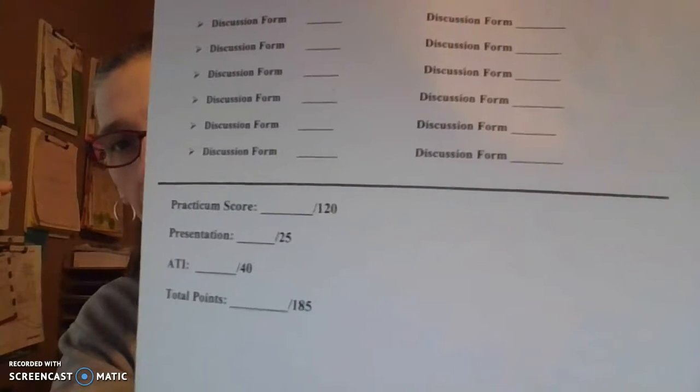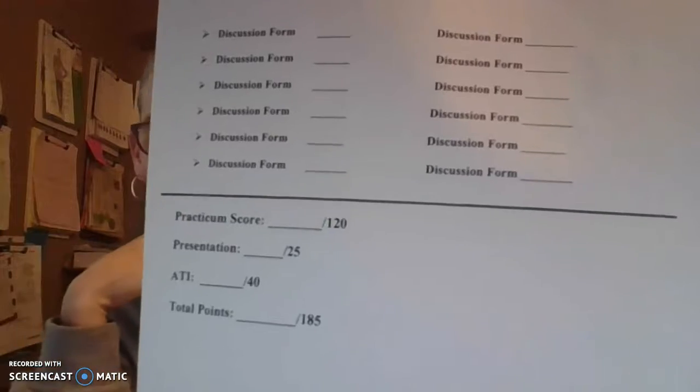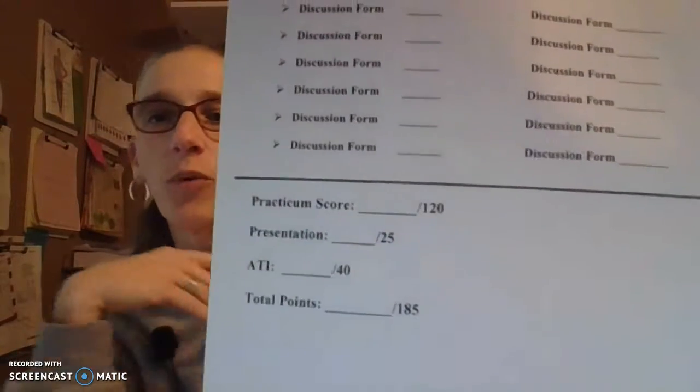Then they have a presentation that you'll be grading, and they'll be asking you questions about, and that information is in the syllabus, so you can see what they're talking about. And ATI is 40 points, and that's me. I'll be grading that, for a total of 185 points for them to pass practicum. And the point is, they should be well enough to pass practicum, okay? They've made it this far, they should be able to pass.